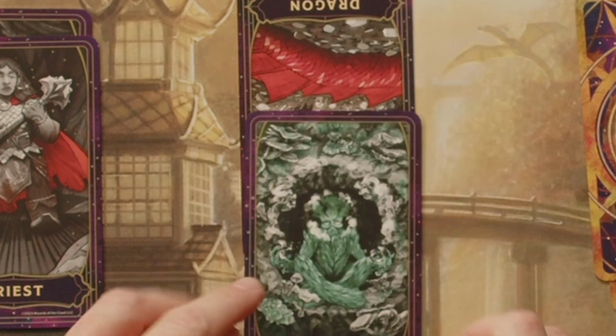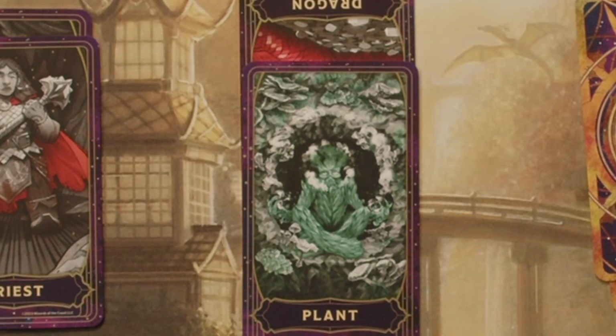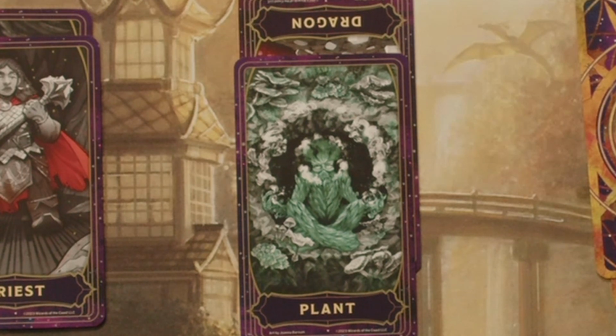And then we get to our next card, which will give us our reward or ruin. And it's going to be the plant card. So this looks entish and druid-like to me.